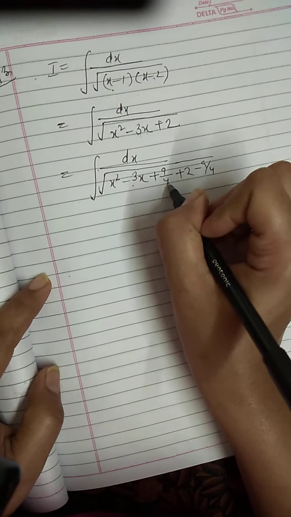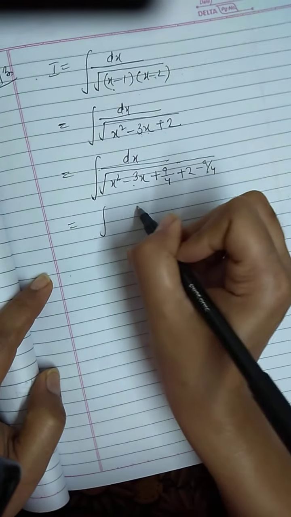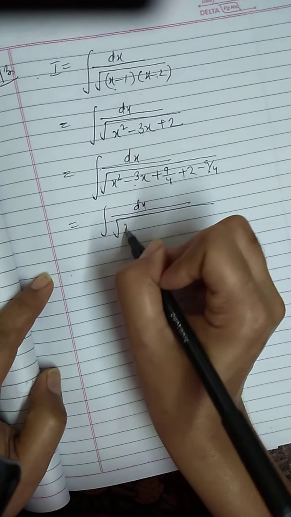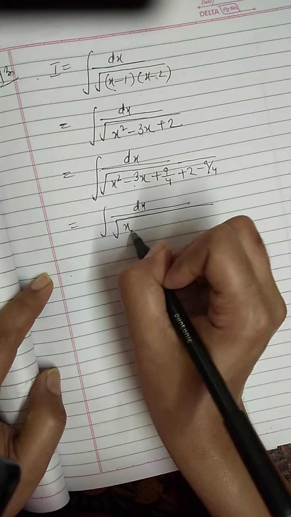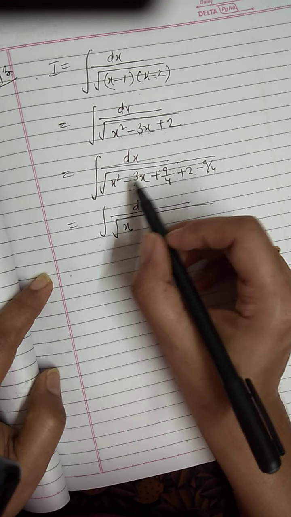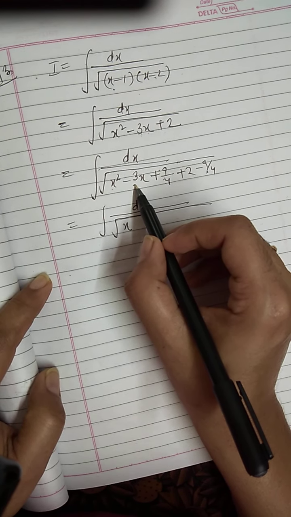So the plus term will come here, the minus term we will write down there, and when we simplify, x square minus 3x plus 9 by 4 is a square plus b square minus 2ab, right?